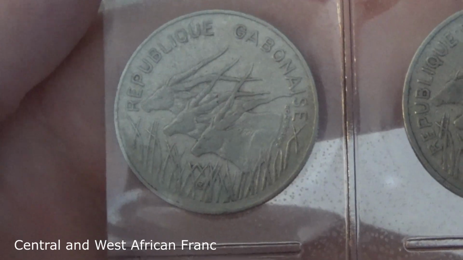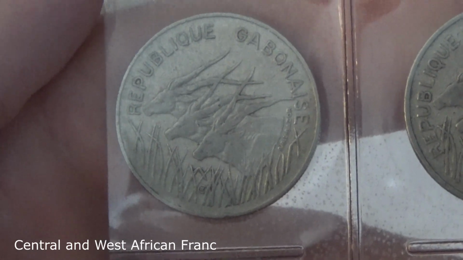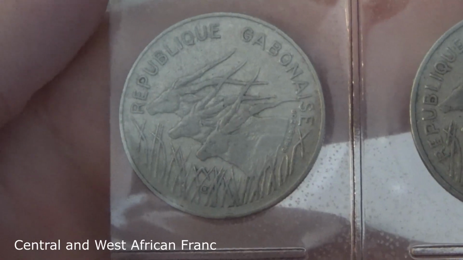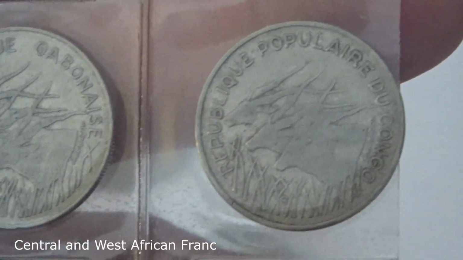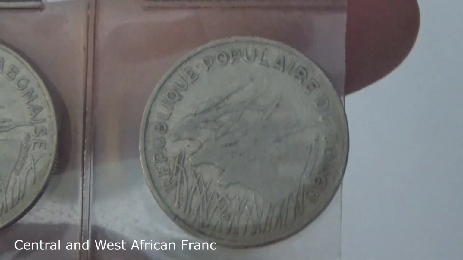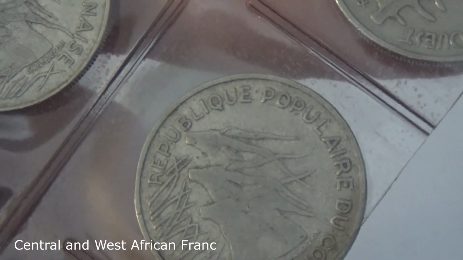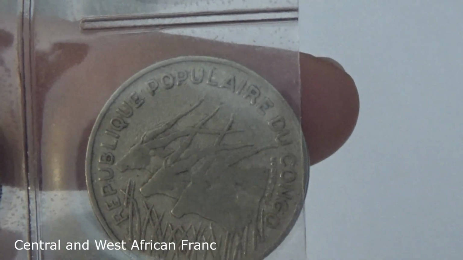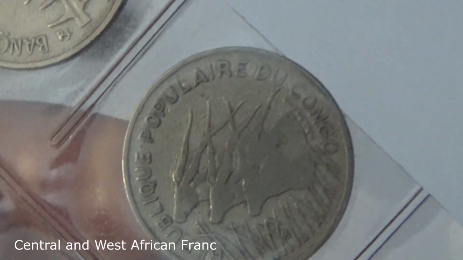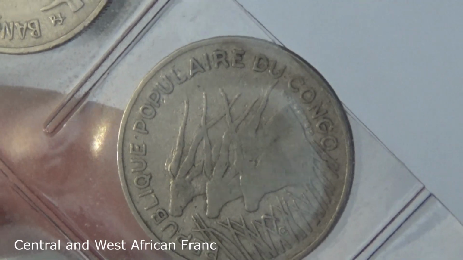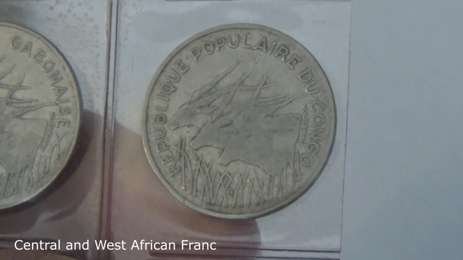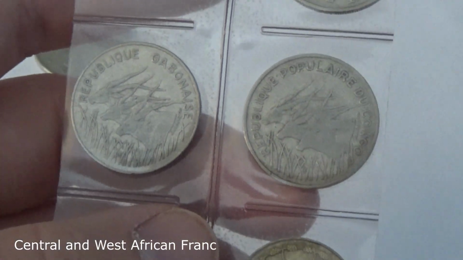So like the euro with the national varieties of the same currency. And this one is République Populaire du Congo. So Gabon and Congo, the same currency.